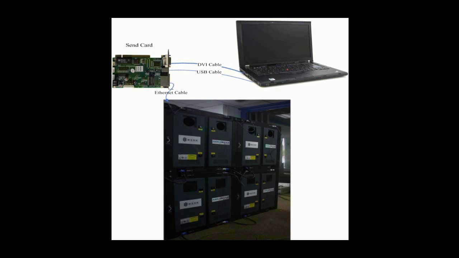DVI cables and USB cables are used to connect the control computer and the setting card. The DVI cable is for image data transmission, and the USB cable is for instructions and parameters. Receiver cards are connected to the setting card through Ethernet cable.